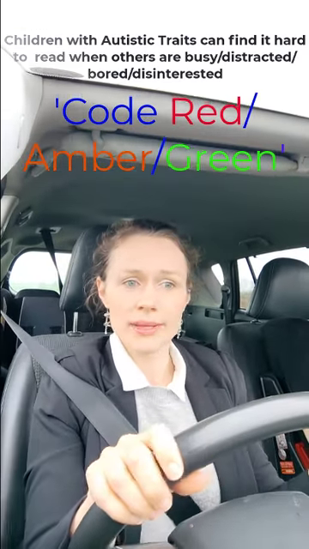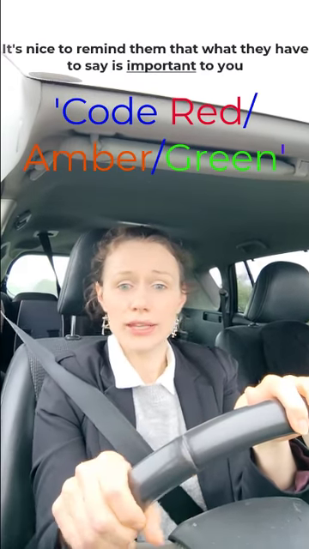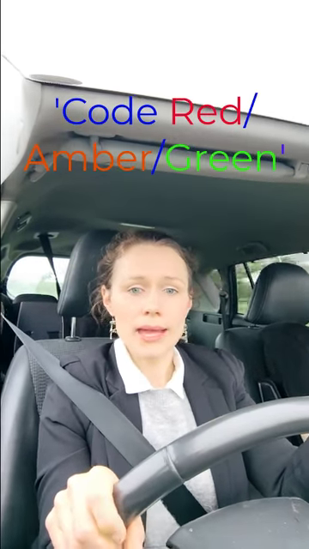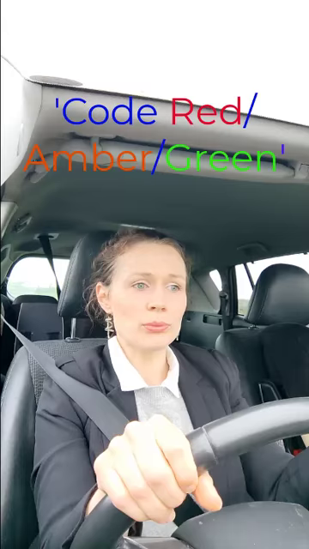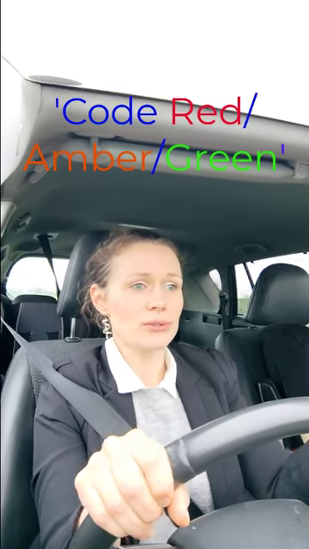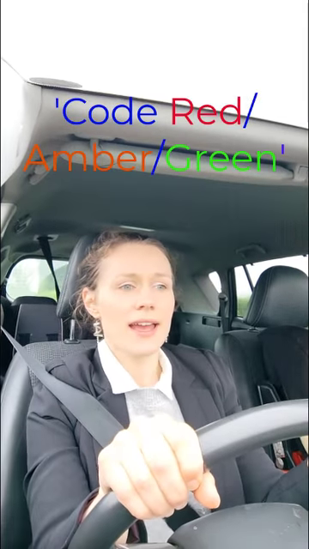Or if you need a minute, it's not quite the right time to speak just yet, you could say code amber and explain to the child that code amber means Mummy really wants to be able to speak to you right now, but I can't, and when I can, I will let you know. It's really important if you say code amber that you always do come back to the child. Code green I don't use so much because I don't need it, because the children are constantly coming to me anyway. But certainly code red and code amber have been fantastic in our family, not just at helping the family to function a bit more smoothly, but in terms of teaching the children what kind of contexts they are able to speak in.